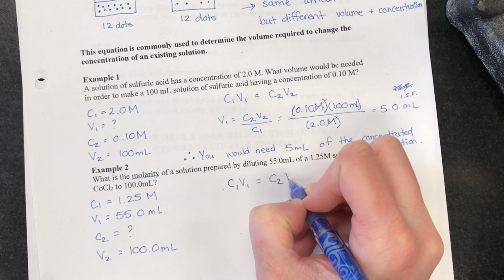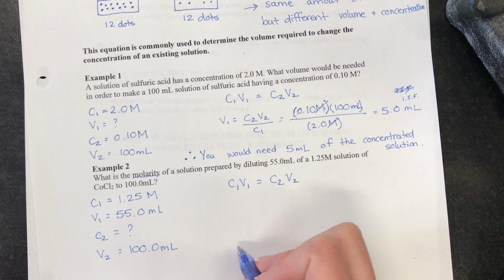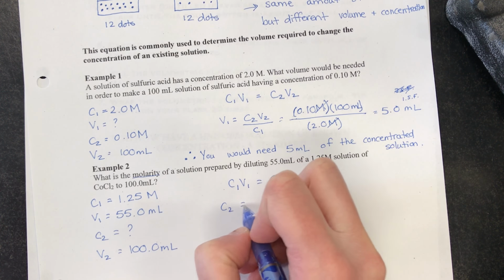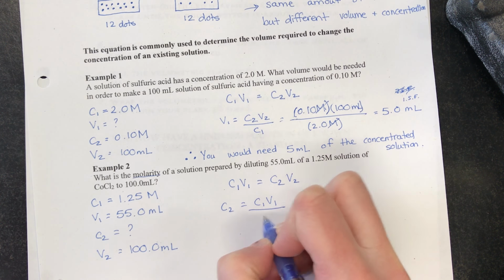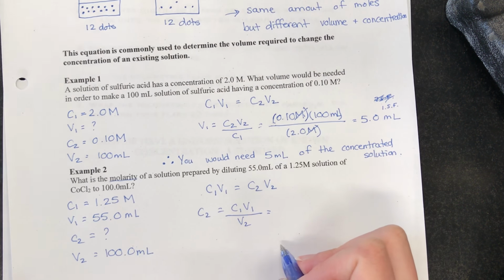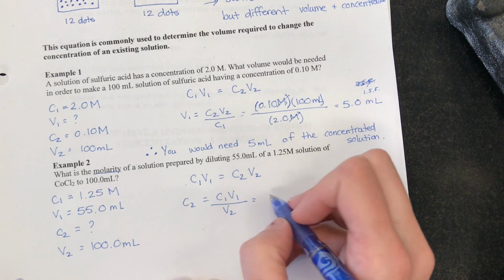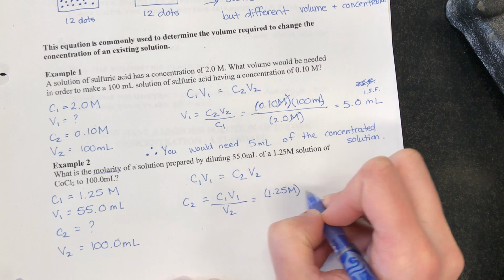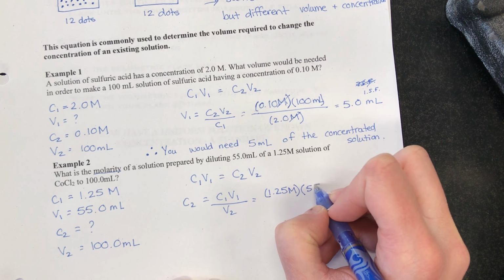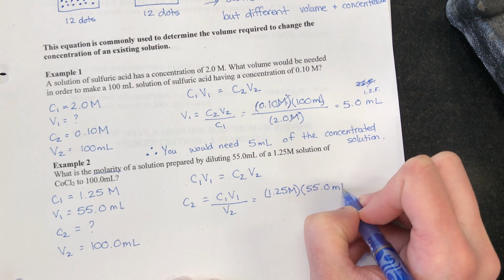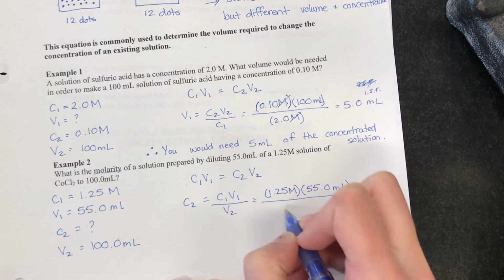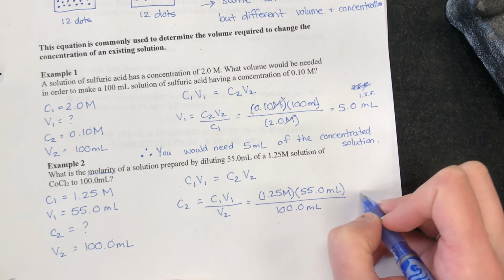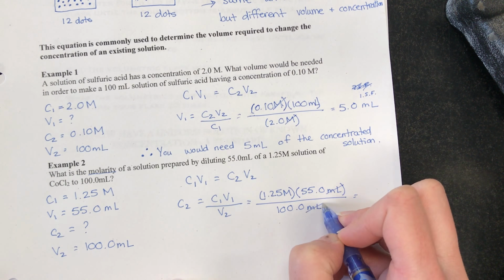So again, C1 V1 equals C2 V2. This time we're solving for C2. So C2 equals C1 V1 divided by V2. We can sub all of our numbers in. C1 is 1.25 moles per liter times 55.0 milliliters divided by 100.0 milliliters equals.